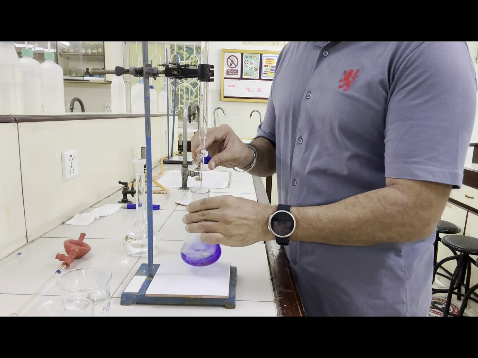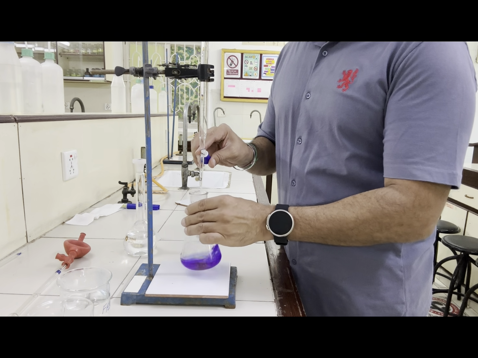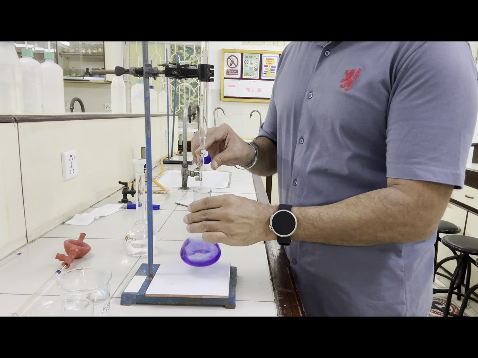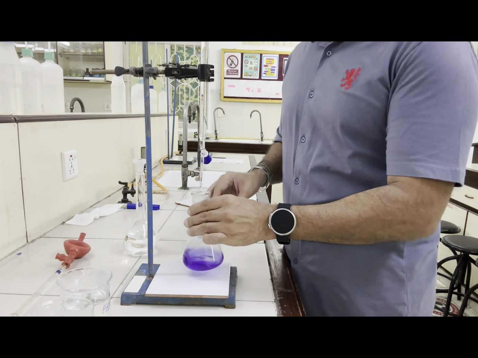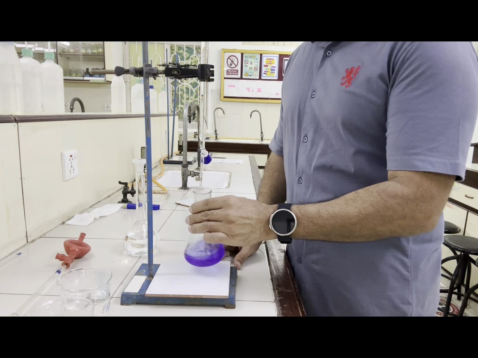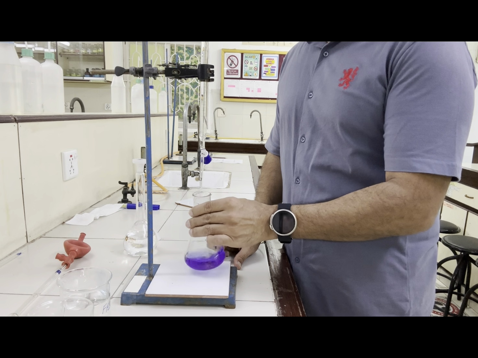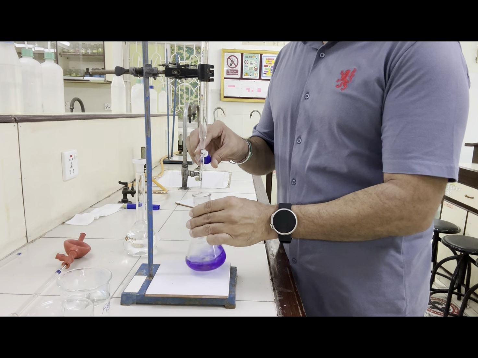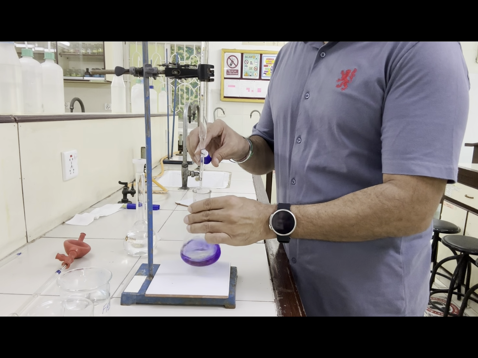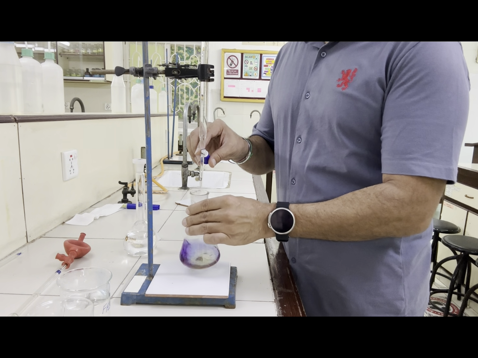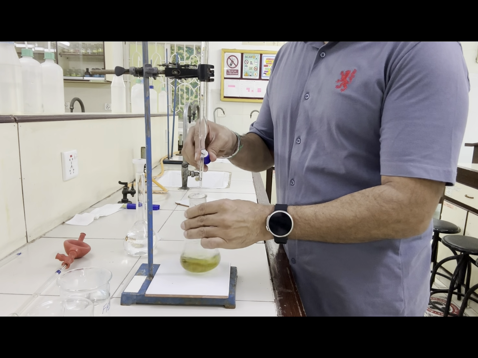You can also take the volume according to your previous titration results. Now I have slowed down because it's getting lighter, and dropwise you can see, you will keep swirling continuously, and as soon as the solution turns yellow, and here you go.